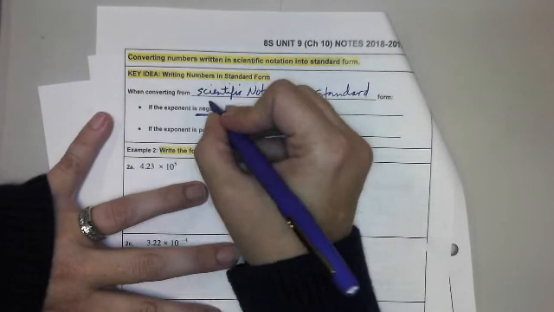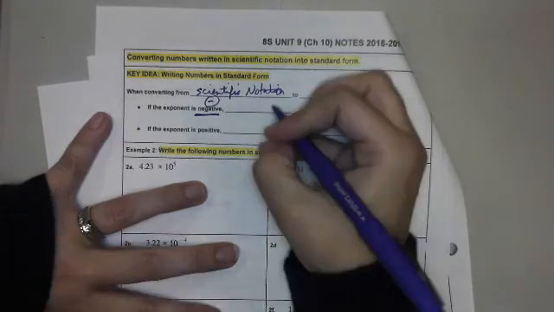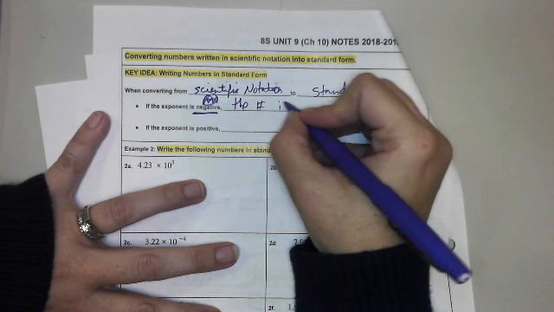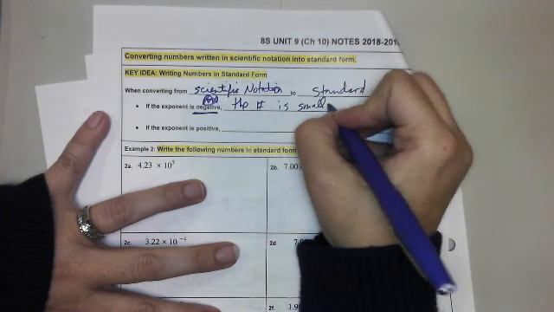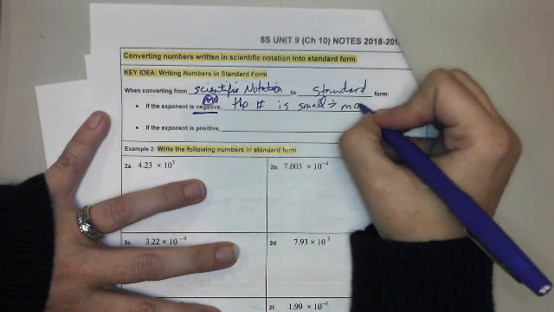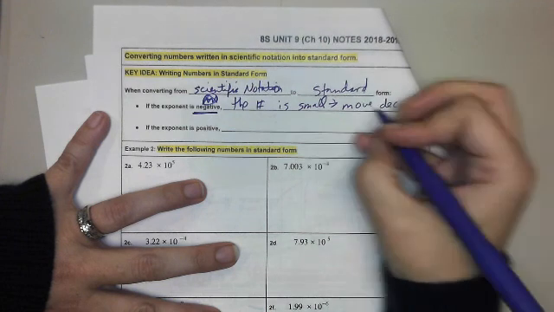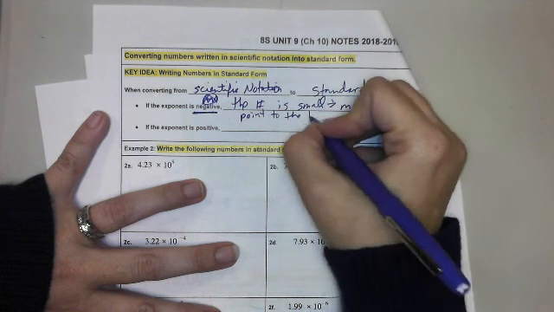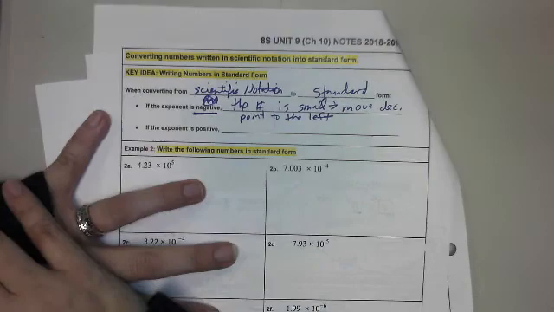If the exponent is negative, okay, so if we have a negative exponent, the number is small. So we're going to move the decimal point to the left.